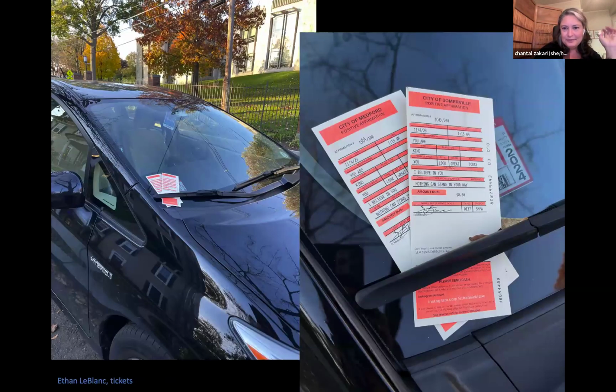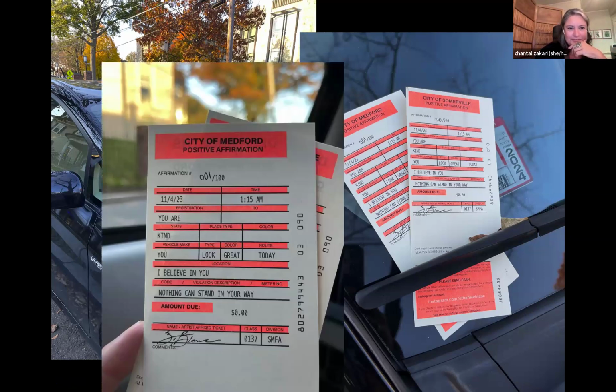And I'm going to leave you with this last project by Ethan LeBlanc. He did this last year. One day I came out of a Medford classroom and I found my car had a ticket. I was totally surprised, but when I looked carefully, I received actually the first ticket that Ethan had designed that said, "You look great today. I believe in you. Nothing can stand in your way." That was a ticket for happiness.